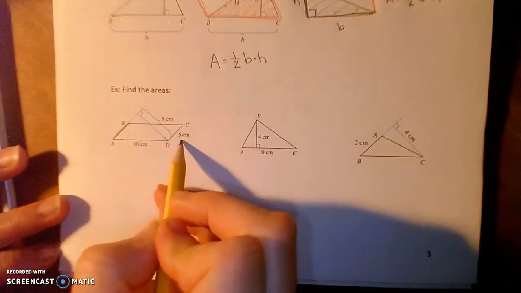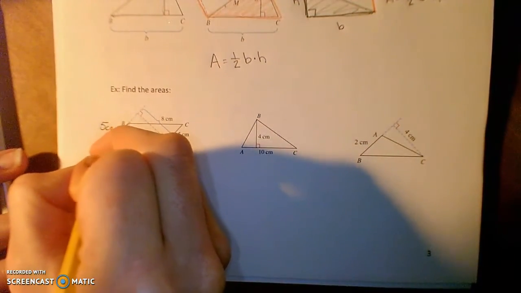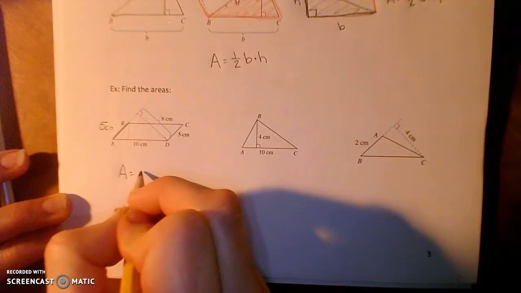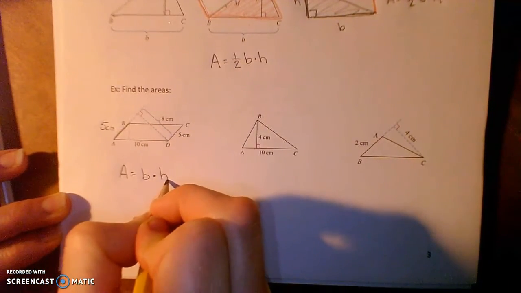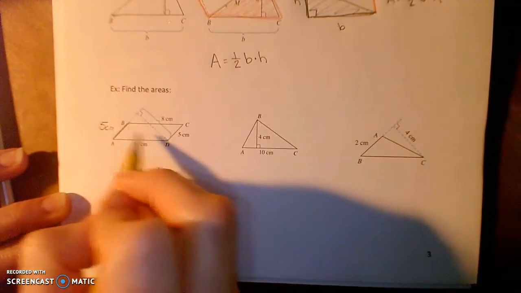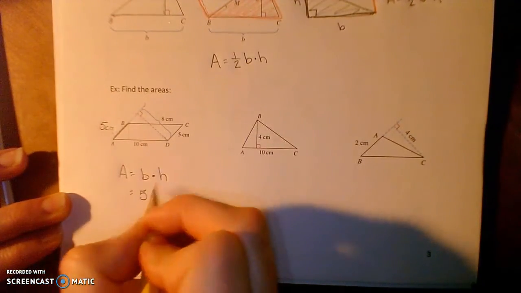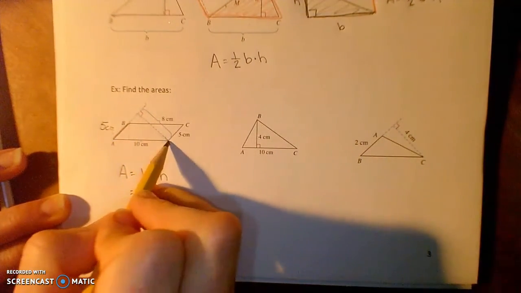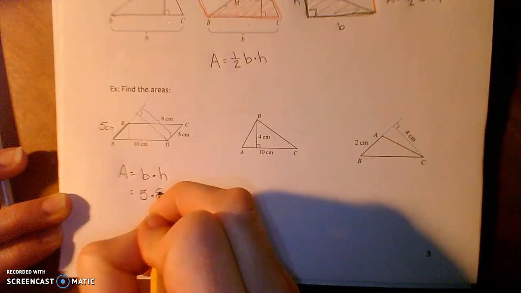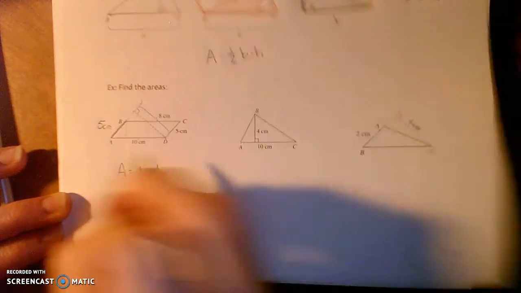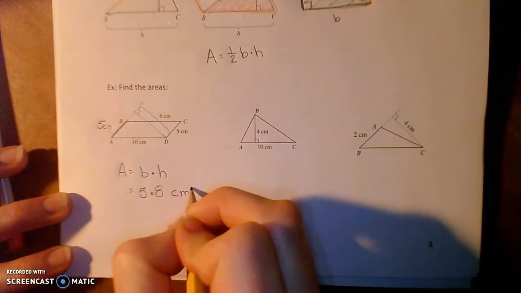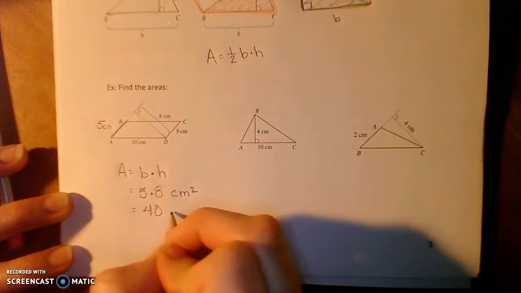This side is the same as that side, 5 centimeters. So the area will be base times height. My base is 5 centimeters, and the height is the altitude they gave me, 8 centimeters. When you do 5 times 8, our units will be square centimeters: 40 square centimeters.